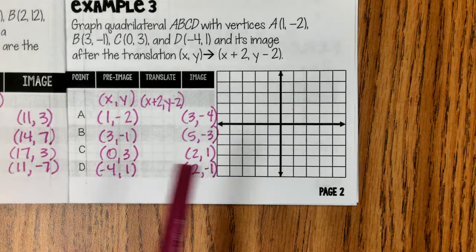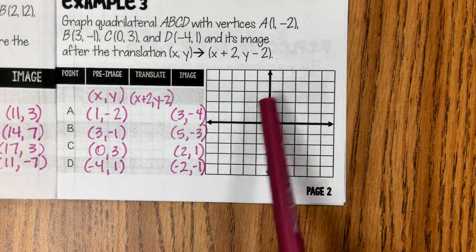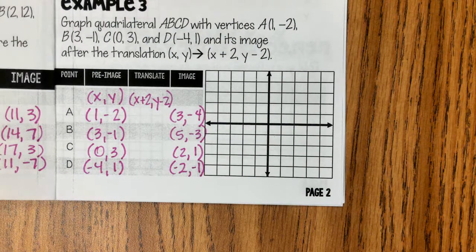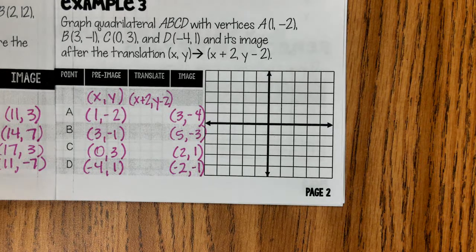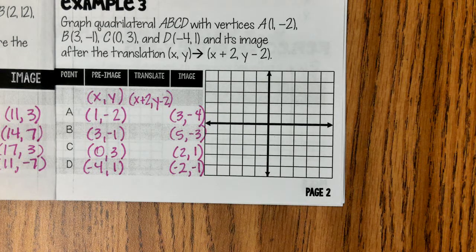Okay, so what you're going to do right now is you're going to put these points into the grid. You're going to plot them, connect the points just like we did on the first example up here. So go ahead and do that right now. Don't forget to label with A, B, C, and D.